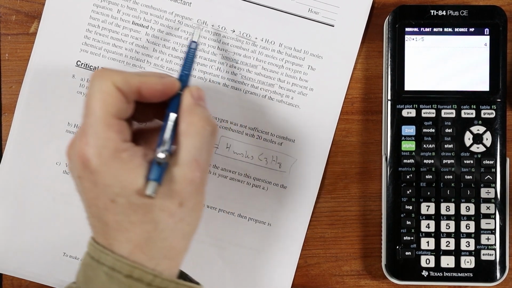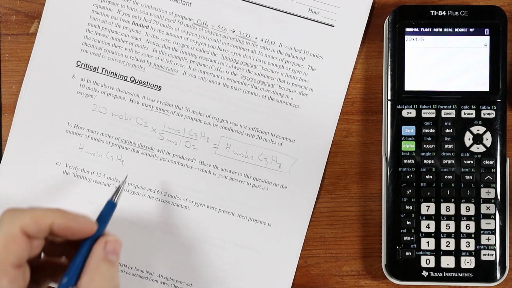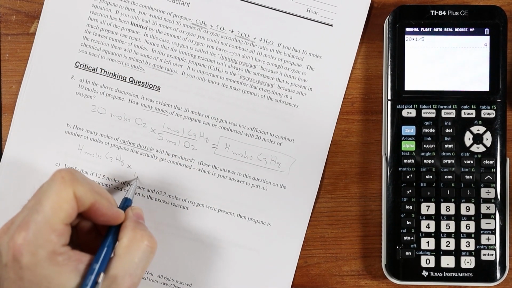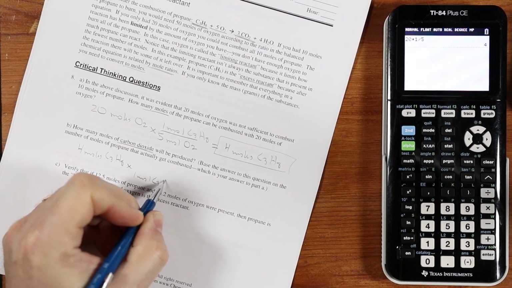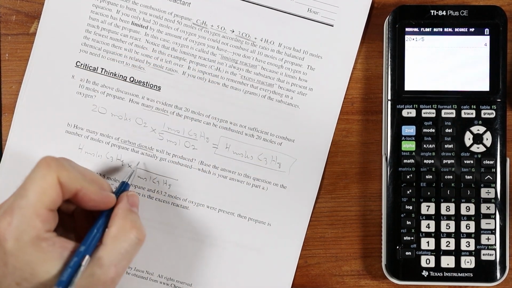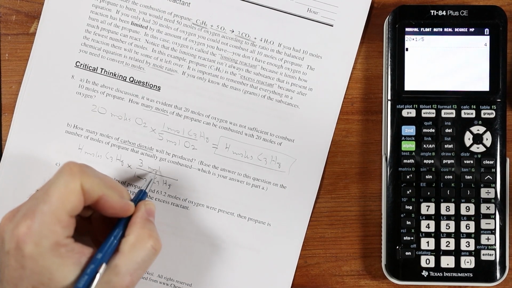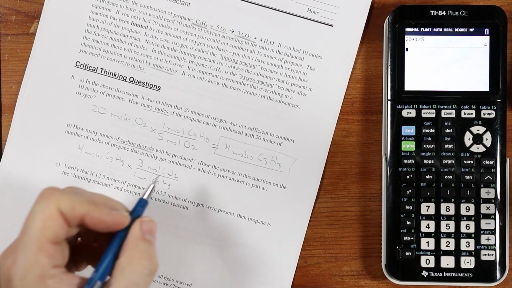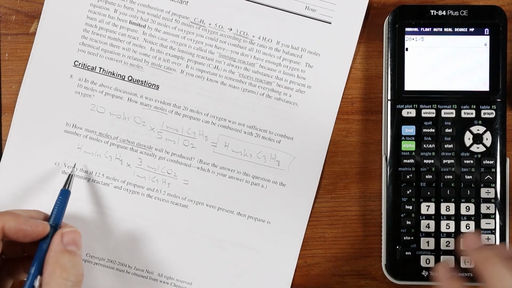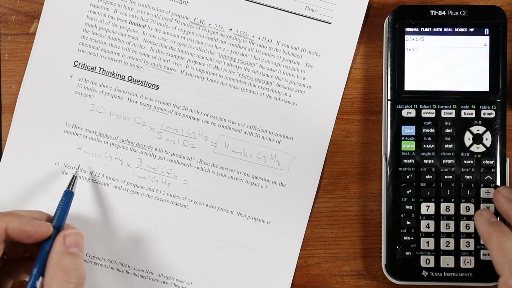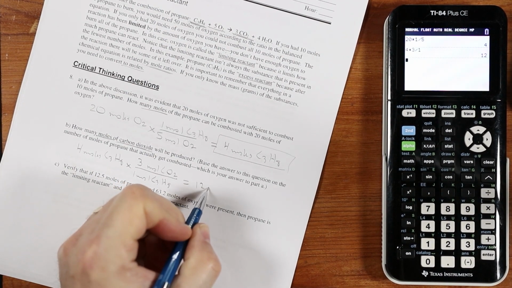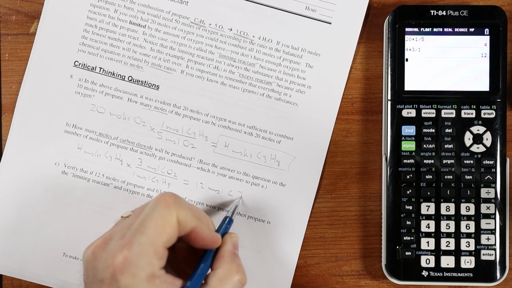So my CO2 and my propane is the ratio that I'll use. So I've got 1 mole of propane, C3H8, for every 3 moles of CO2 that get produced. I want moles of CO2, so I can stop there, plug it in my calculator. 4 times 3 divided by 1 should be 12 moles of CO2.